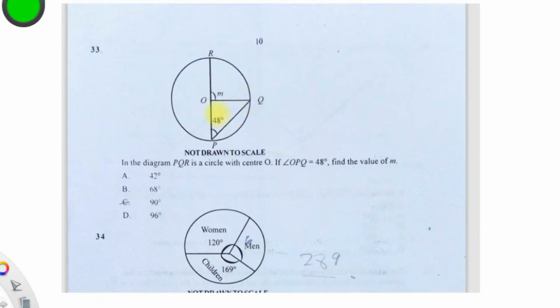So look at this question. It says that in the diagram, PQR is a circle with center O. If angle OPQ is equal to 48, this angle is equal to 48, find the value of M. So how do we find the value of this angle? Don't assume anything here, don't assume this angle is 90. You see here they say that it's not drawn to scale. That is what I was saying when we began this topic. It's not drawn to scale, which means that you cannot use any protractor to measure any angle here. That is what not drawn to scale means.